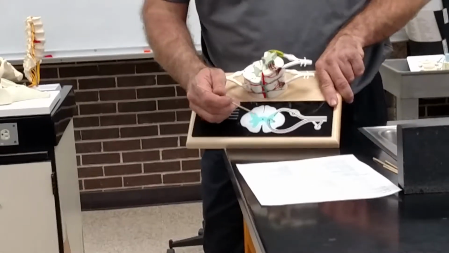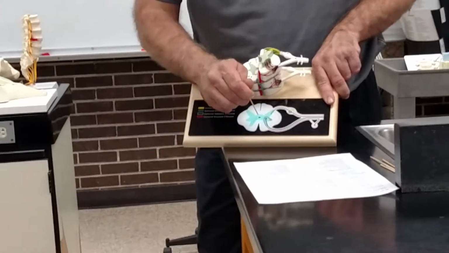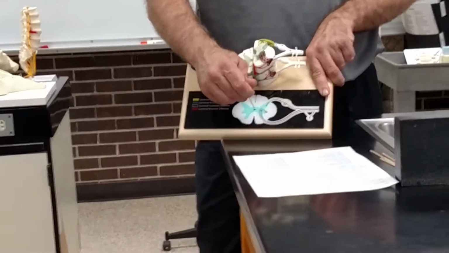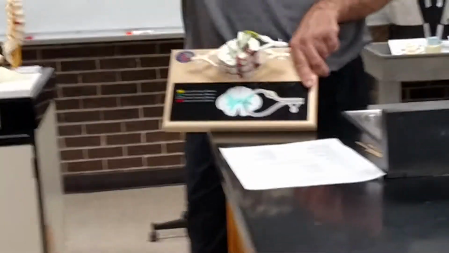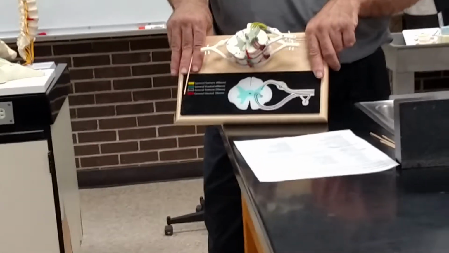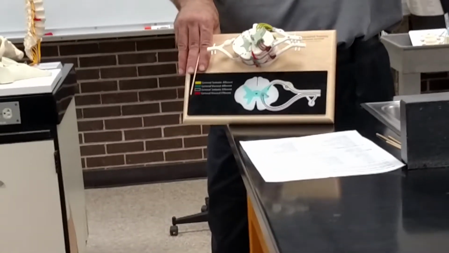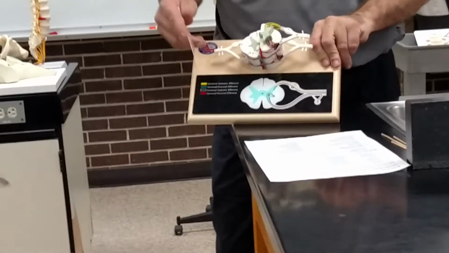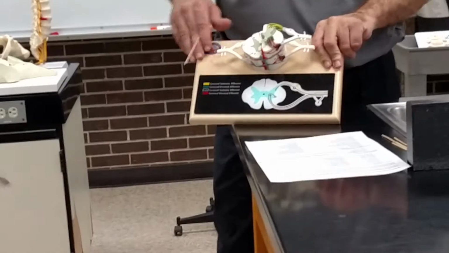Notice that right here, I'll show you the two-dimensional model first. Notice that right here, that black spot in the middle of my gray matter. I'll take the stick away. Right there, that black spot. That's a central canal. That's filled with cerebral spinal fluid. That central canal is filled with cerebral spinal fluid.